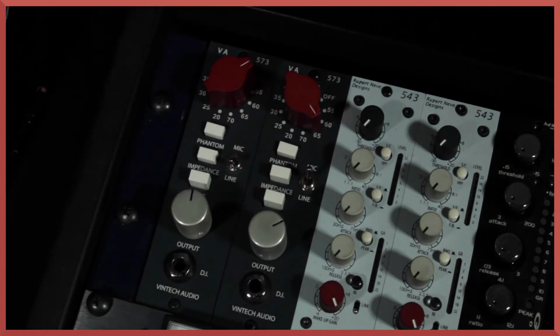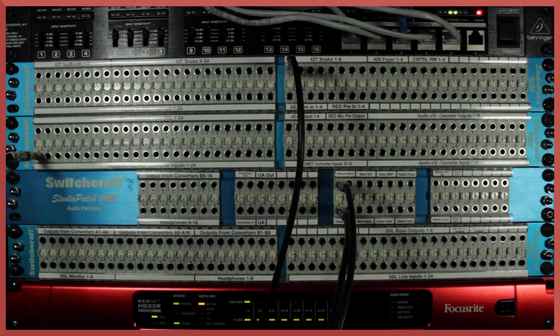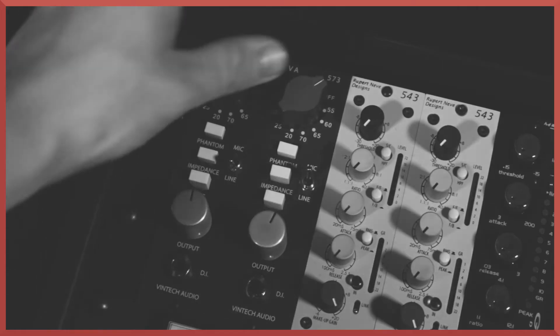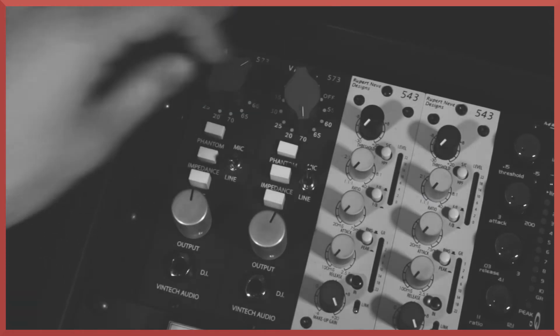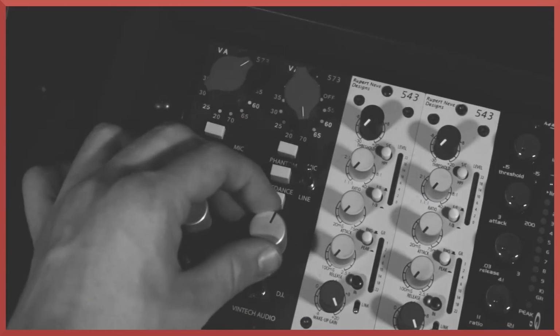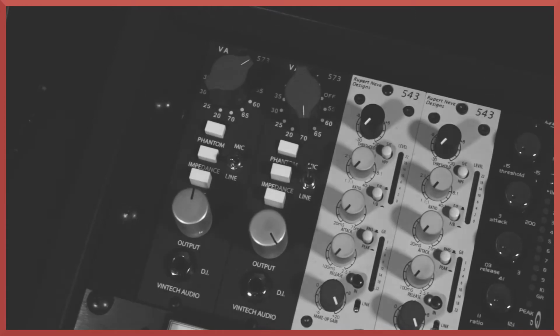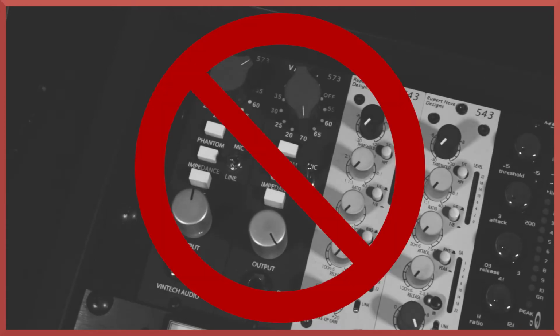So what you're hearing right now is my voice being processed through the U87 and then into the Vintech VA73. As of right now, we aren't putting any extra compression or any other hardware on the chain. If Evan in the control room was to turn my gain up or down in the middle of recording, there would be sudden changes to the volume and the tone, which would make it overall very difficult to mix.